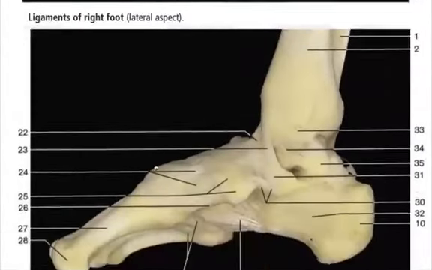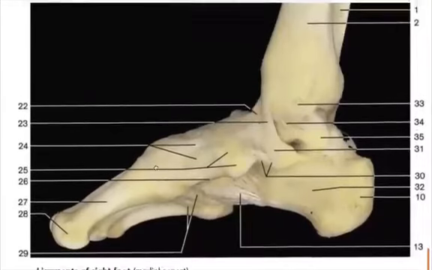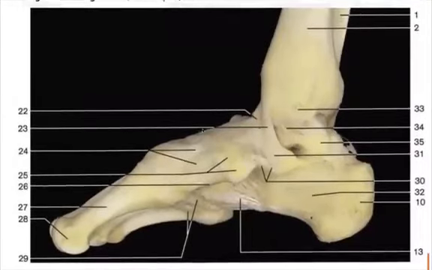In the next picture, this is from the medial aspect. Okay.